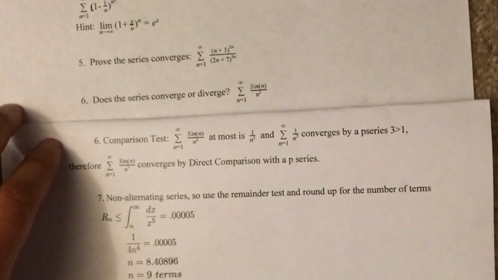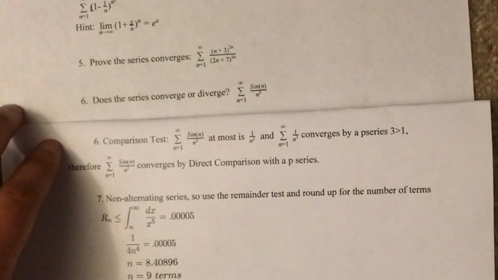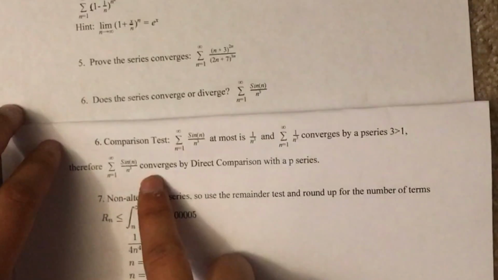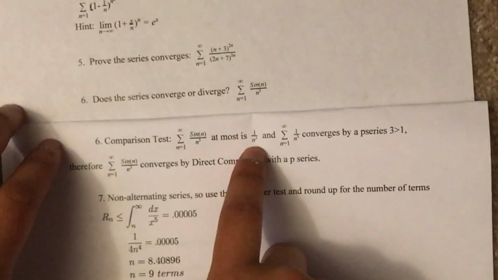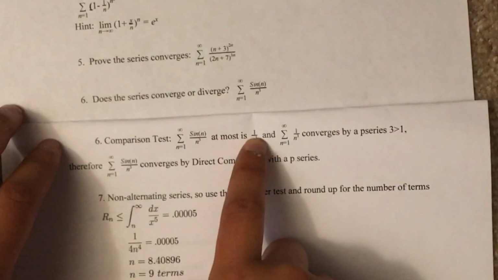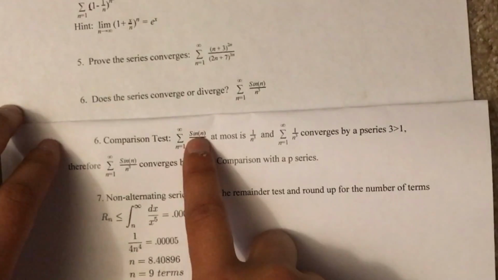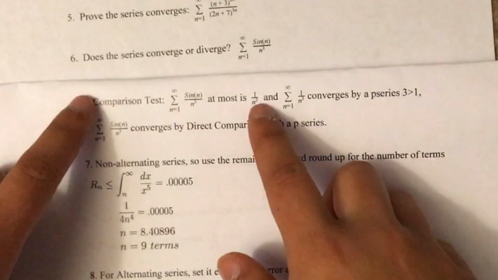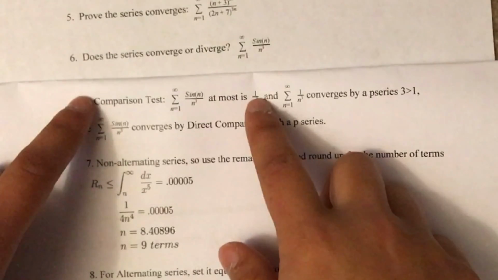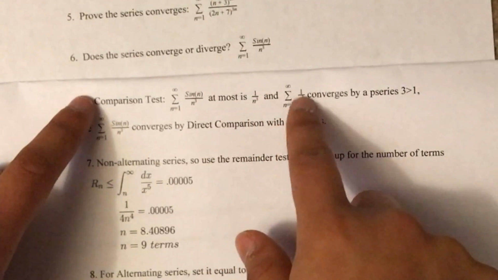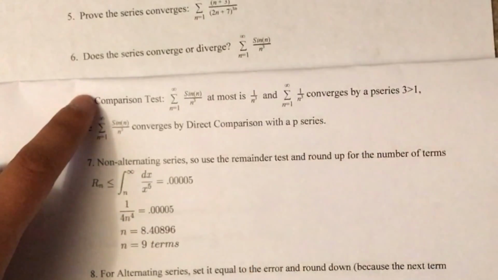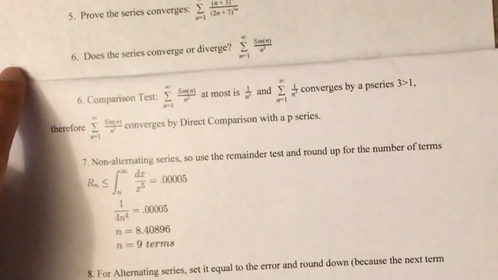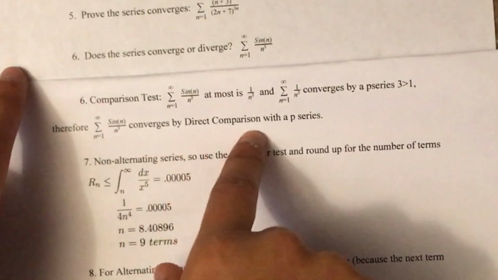Number 6 asks if the following series converges or diverges, and the series is sine of n over n cubed. So for this, you can use the comparison test. The series is at most 1 over n raised to the 3 because the range of sine is -1 to 1. That's why 1 can be the largest value. And the series 1 over n to the third converges by p series, where p is equal to 3, which is greater than 1. Therefore, the original series also converges by direct comparison with p series.